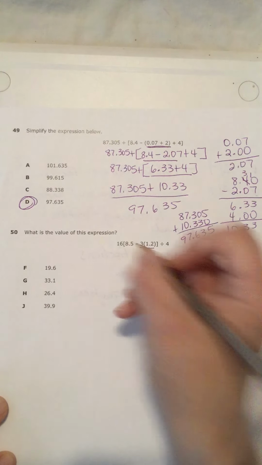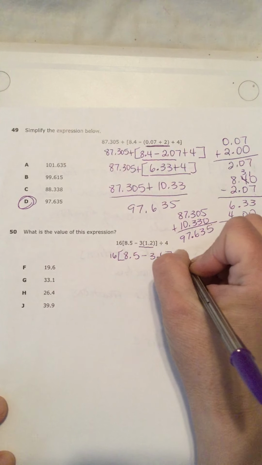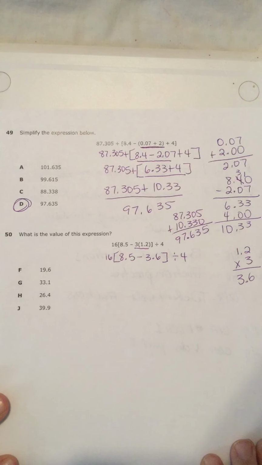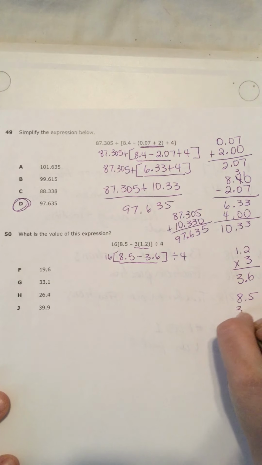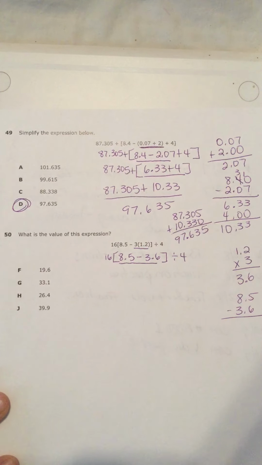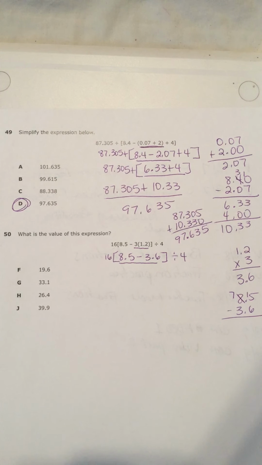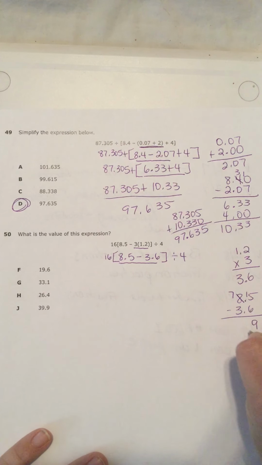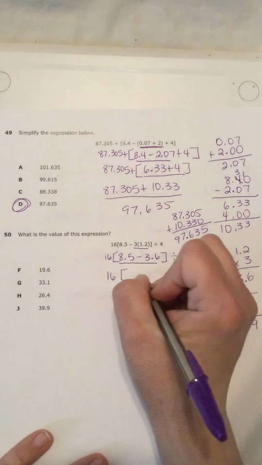16 bracket 8.5 minus 3.6, close the bracket, divide by 4. This one was on one of your tests as well. Now you should have subtracted 8 5/10 minus 3 6/10. See all the work I've done on the side of the paper? This is what you should have done. 7, 5 becomes 15. Okay, 15 minus 6 is 9. Bring down the decimal. Subtract and get 4. So now it's 16 bracket 4.9.